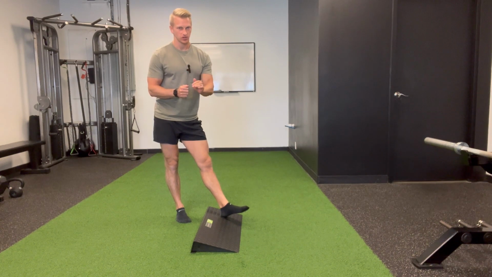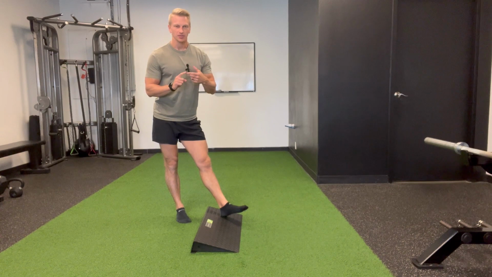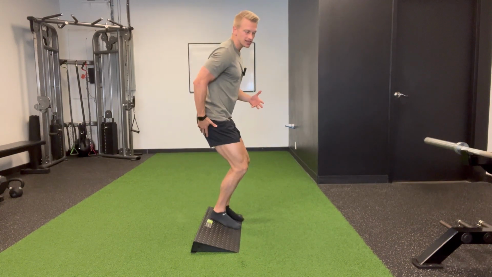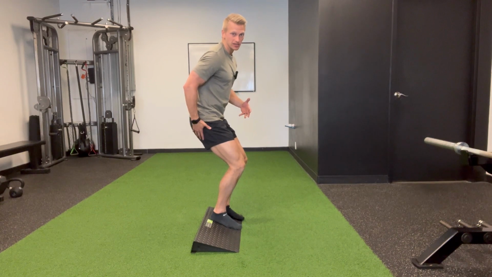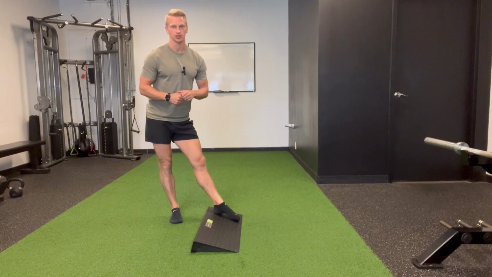And you should see this pretty quickly. When you throw someone on here, they're usually going to improve their depth and their butt wink's going to start to go away. Why? That compression and the better position of the pelvis allows you to go through the motion without compensating into your back.